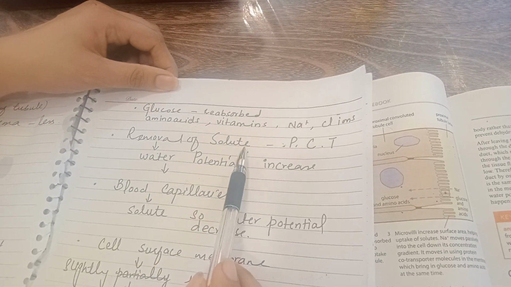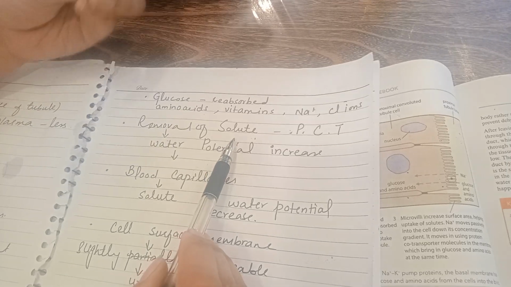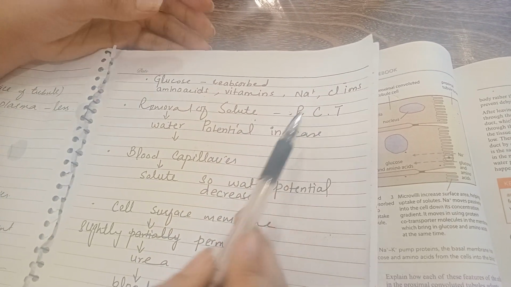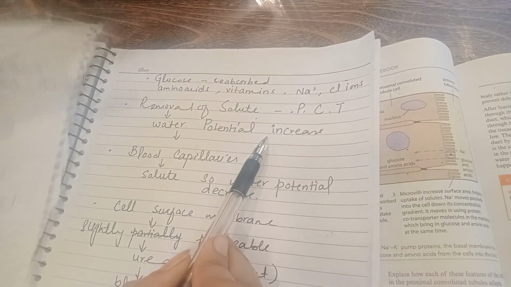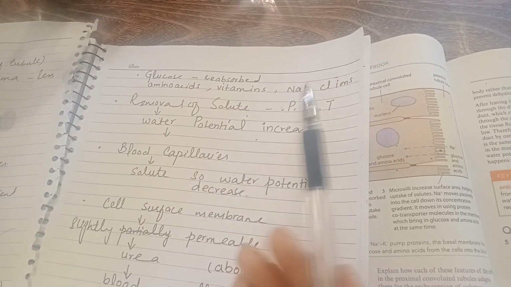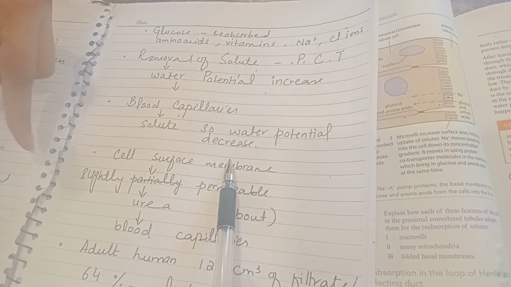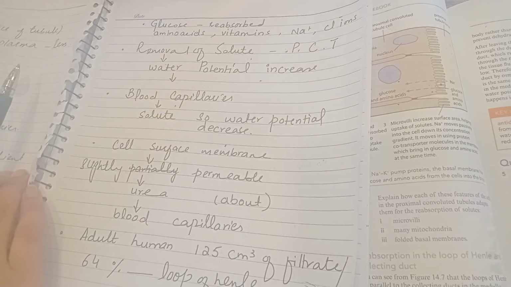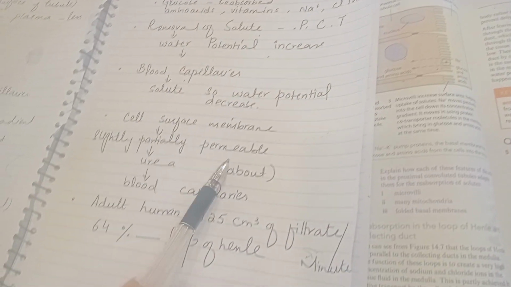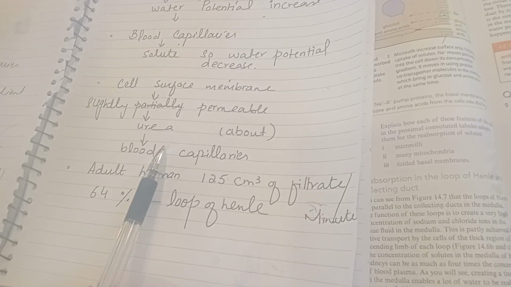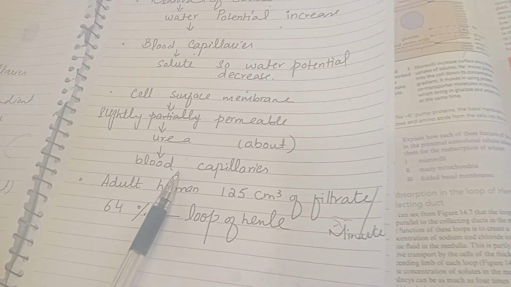As a result, what happens when the solute is removed from the proximal convoluted tubule? The water level will increase, because solute is moving into the blood capillaries, and the blood capillaries containing that solute will have decreased water potential. The cell surface membrane is slightly permeable to urea, so urea passes through it and reaches the blood capillaries.